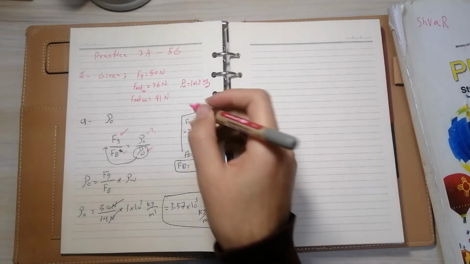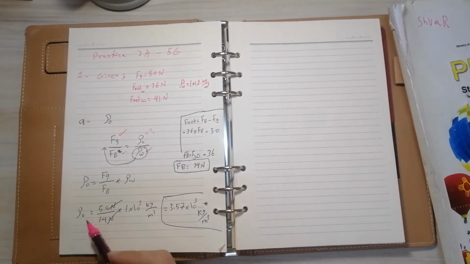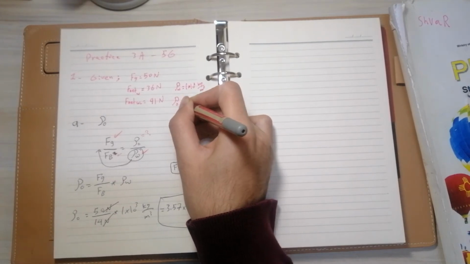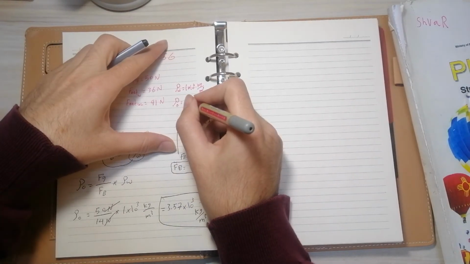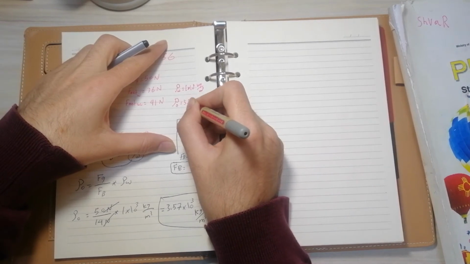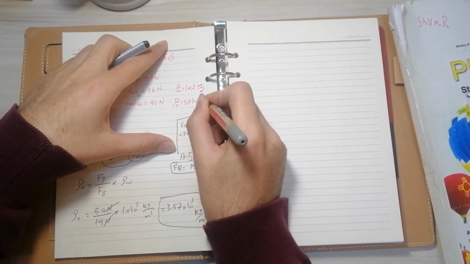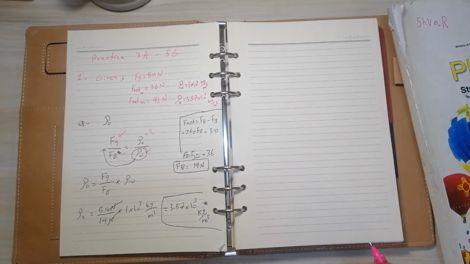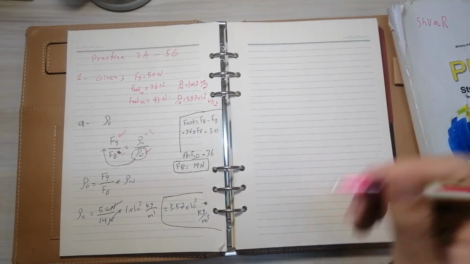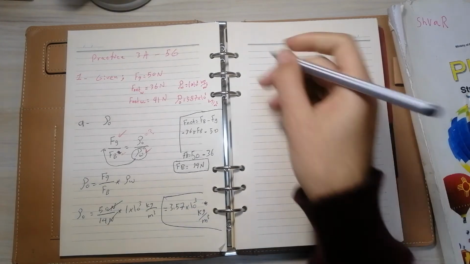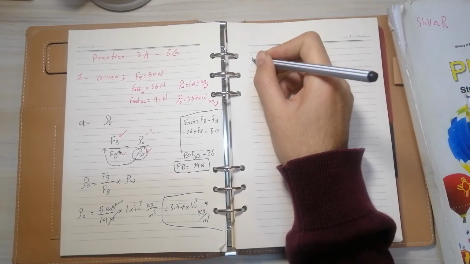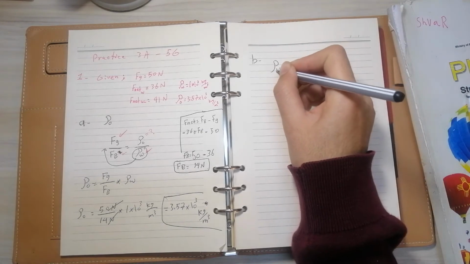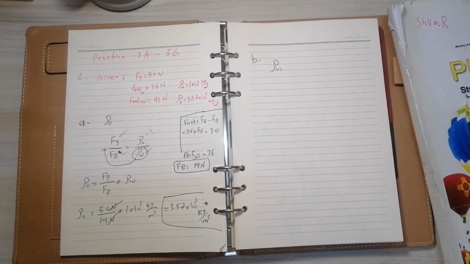All right, so let me write down another given because I found the density of the object. I'll just write it here. The density of the object equals 3.57 times 10 to the power 3 kilogram per cubic meter. This is extra information that I have now since I found it. Okay, so let's find B. B here asks for, it says find the density of the unknown liquid. This is the density of the unknown liquid, density of the UL. Let's find the density of the unknown liquid.